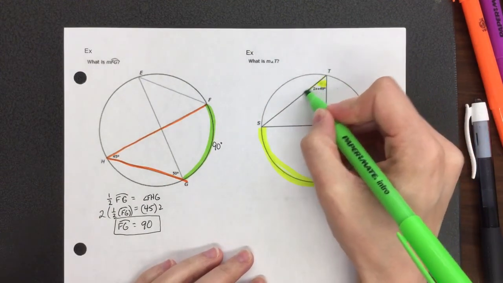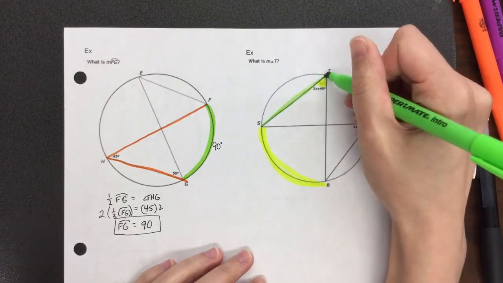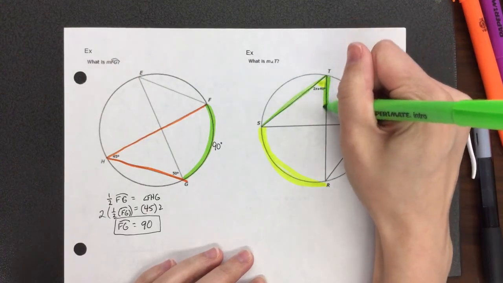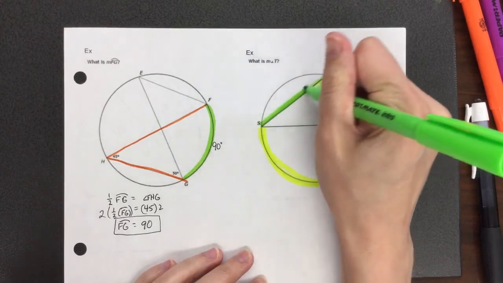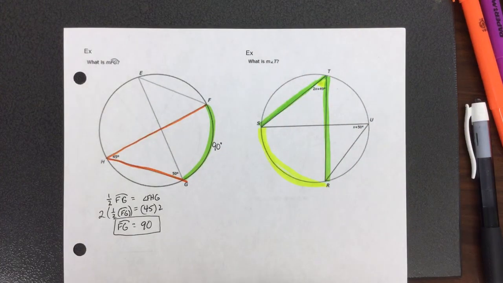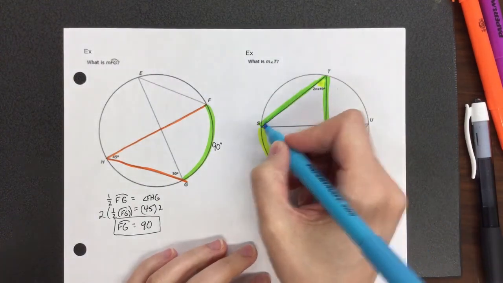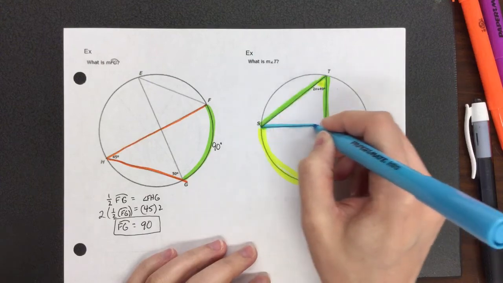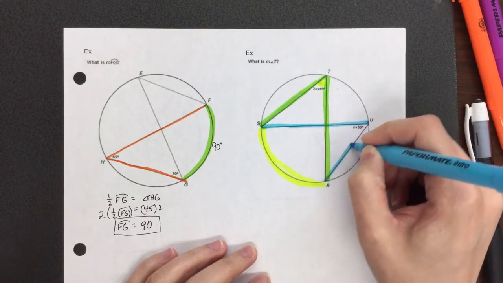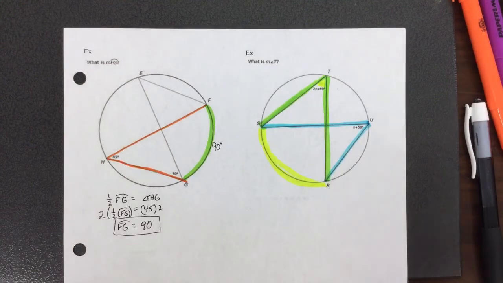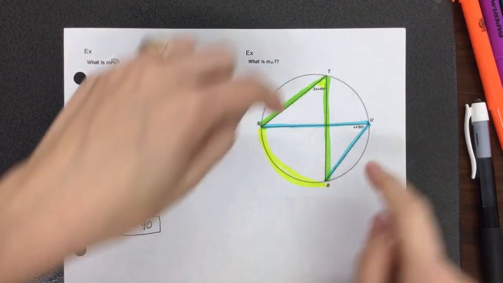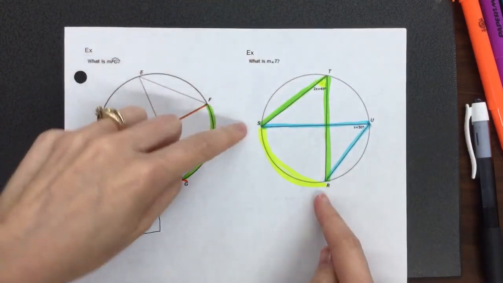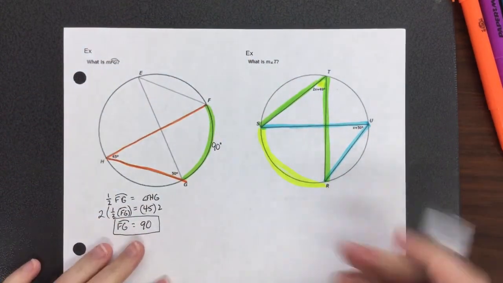So if we're looking, there's the angle that intercepts arc SR. There's our inscribed angle. But that's not the only inscribed angle in the circle. If you look right here, angle U also intercepts that arc. So if you have two angles that intercept the same arc, they're going to be equal to each other.